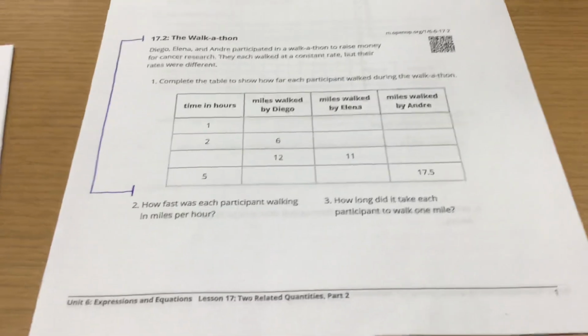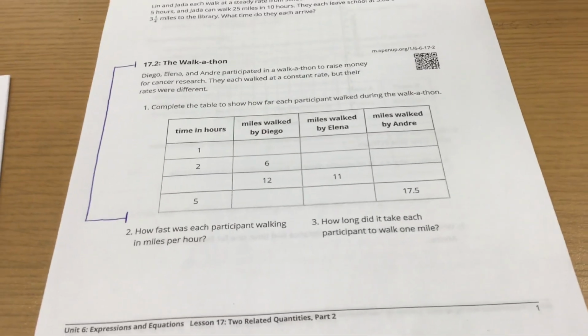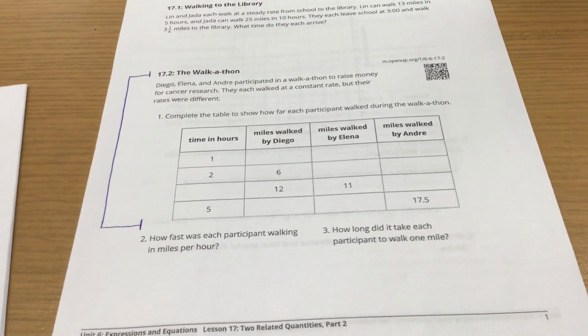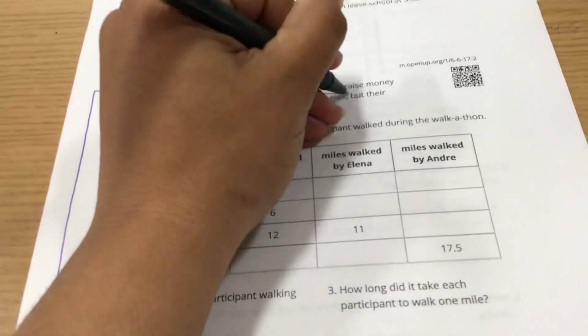So let's actually just start off right here at the first one, and let's read the instructions. So it says 17.2, the walkathon. Diego, Elena, and Andre participated in a walkathon to raise money for cancer research. They each walked at a constant rate, but their rates were different. So I'm going to go ahead and say constant rate. That's a very important hint or clue as to how to solve this problem. The other one is their rates were different.